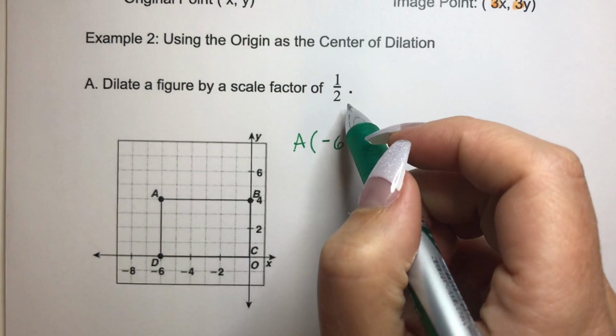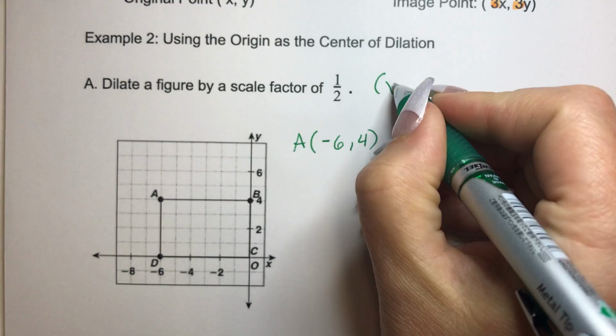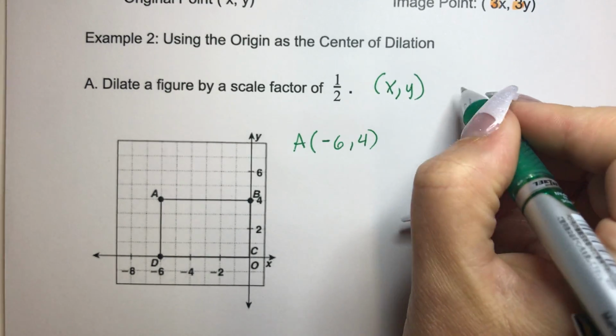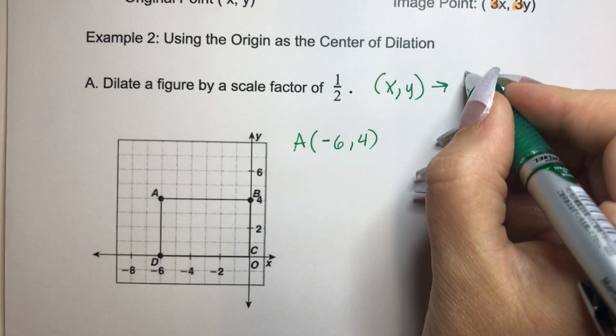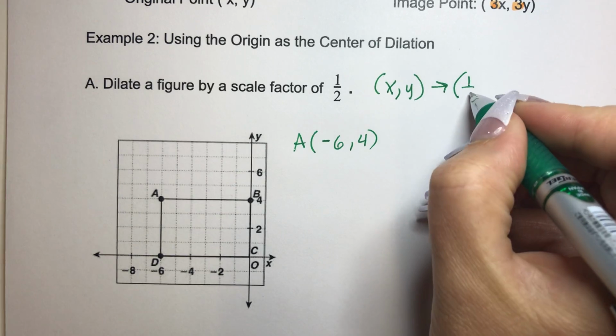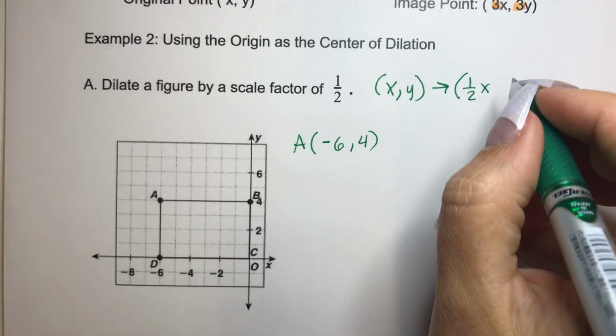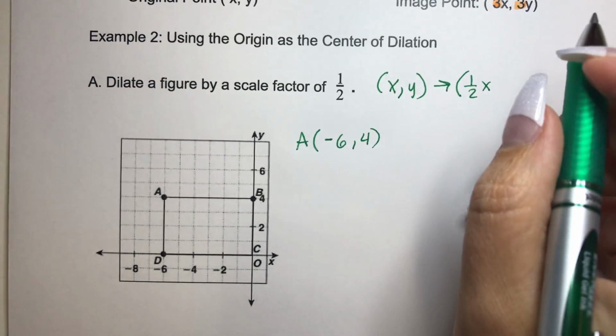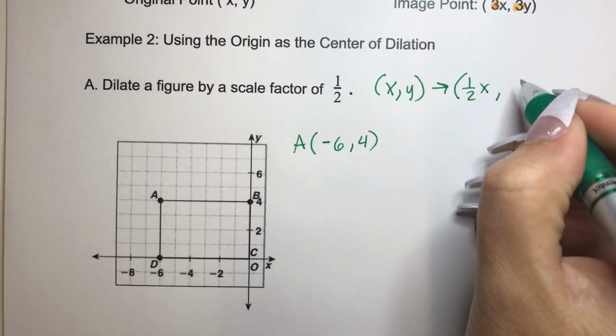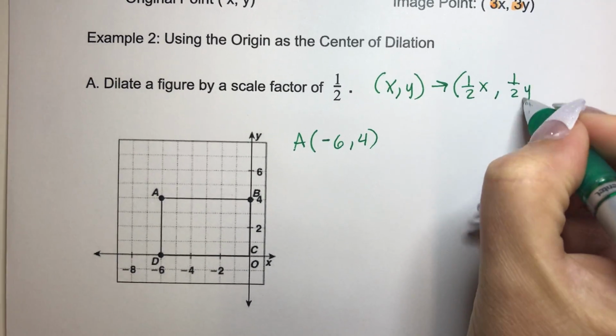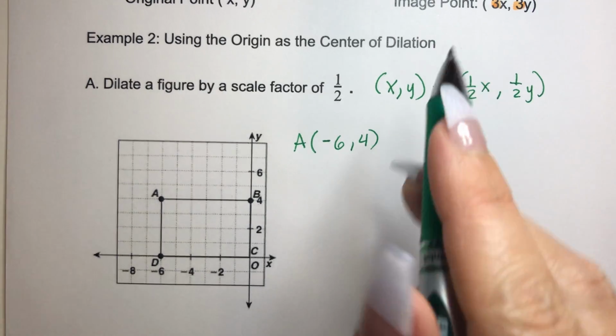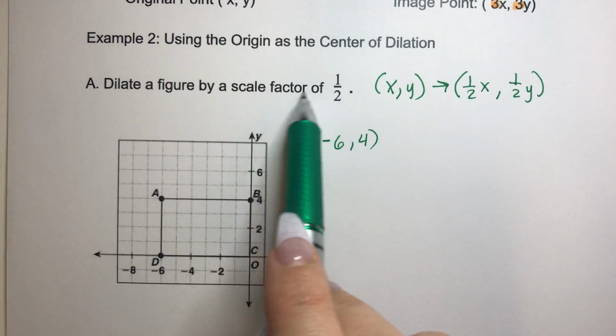And when we have a scale factor, what we're doing is taking our points, x and y, and dilating them by a scale factor of 1/2. So whatever the x is, we're going to multiply that by 1/2. And then whatever the y coordinate is, we're also going to multiply that by 1/2, and that represents a dilation of scale factor 1/2.